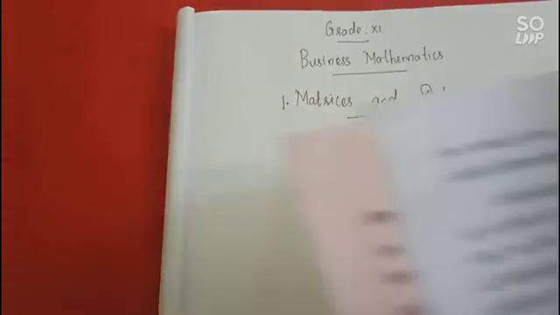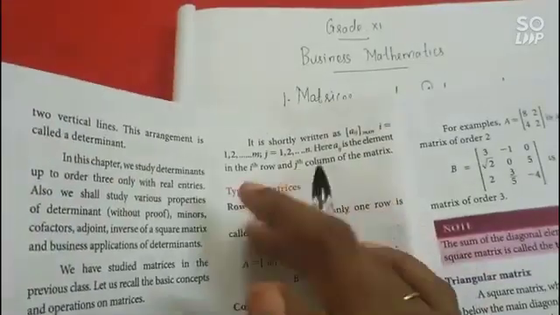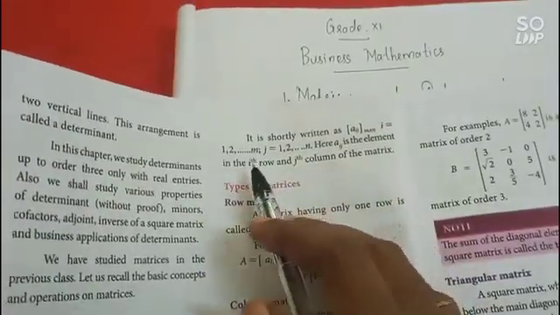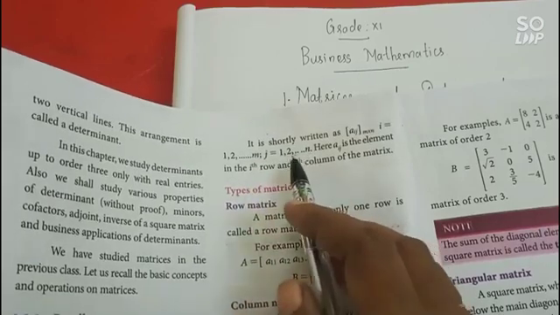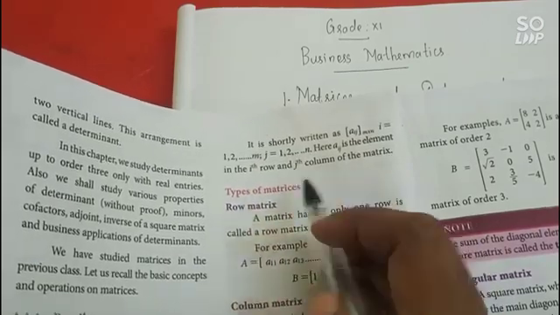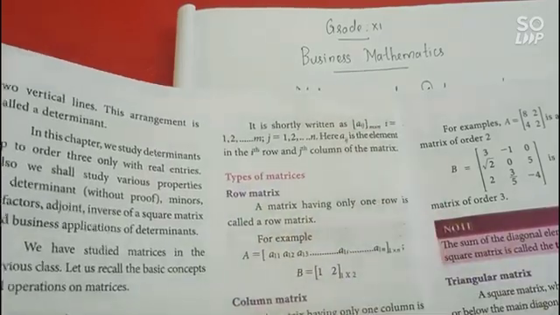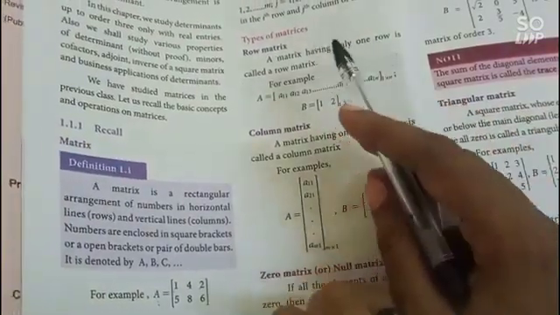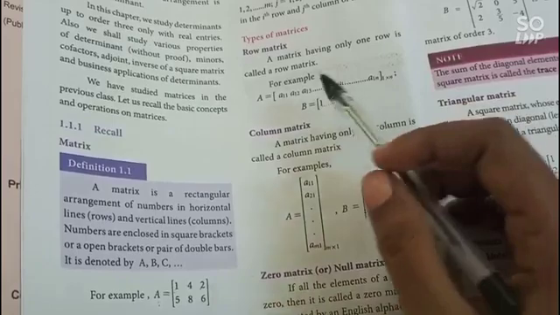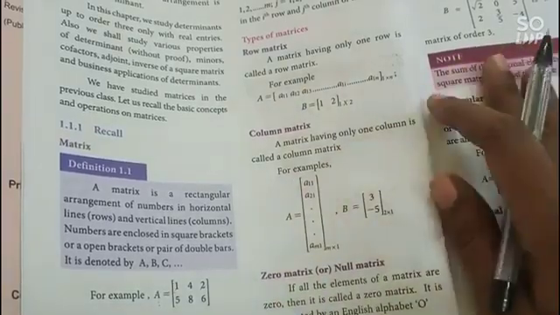Here this i is equal to 1, 2, 3 etc. up to m, that is the row. This one, j, is the column, 1, 2, 3 etc. up to n. aij is the element in the ith row and jth column of the matrix. I have explained all these things to you already. I will just read and move further.